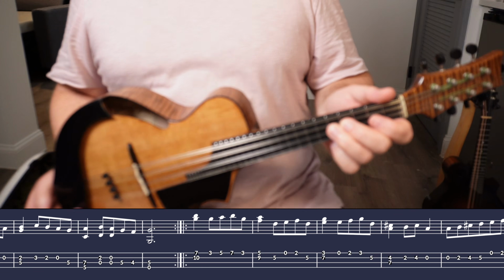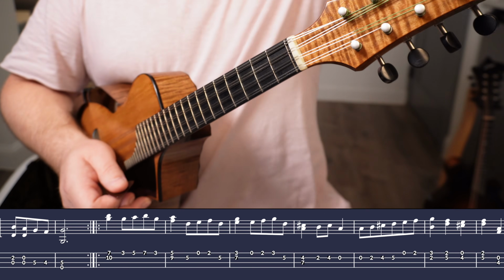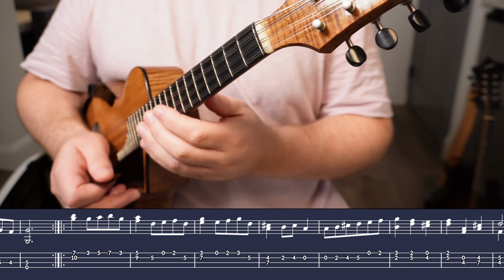That's the A section. It is difficult, actually. I should just straight up say that. But it's super fun, super fun.